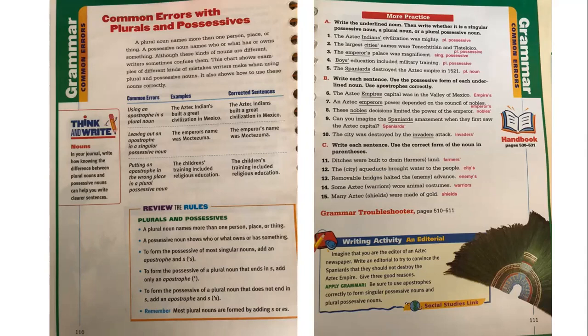Okay, so let's do part A, B, and C on page 111. This is your language arts textbook, guys. So if it's not clear, please check your textbook. Write the underlined noun and write whether it is a singular possessive noun, a plural noun, or a plural possessive noun. So basically, we're identifying what is underlined.